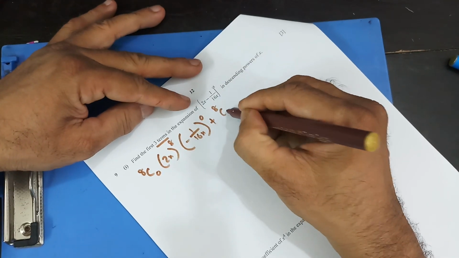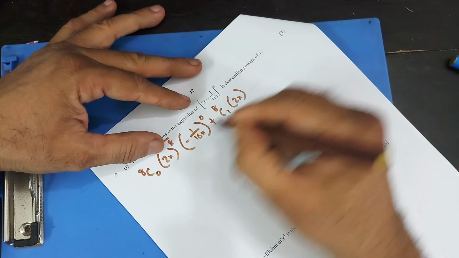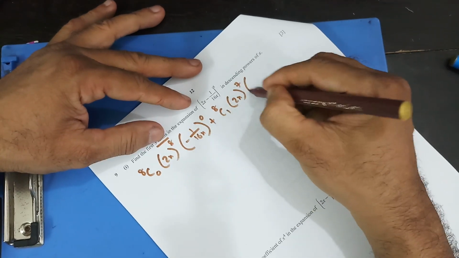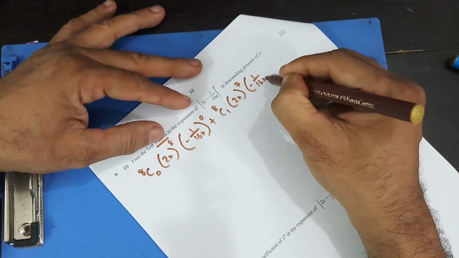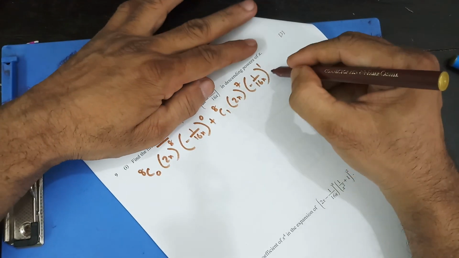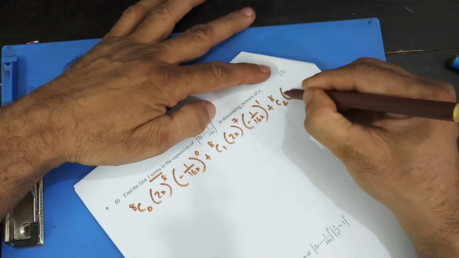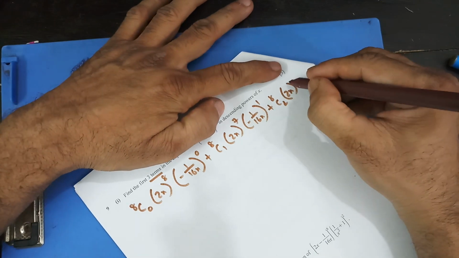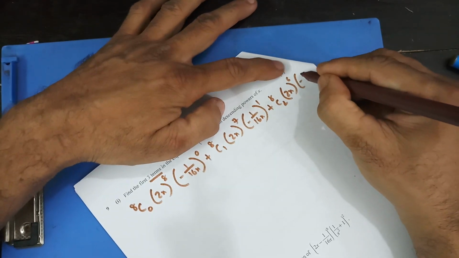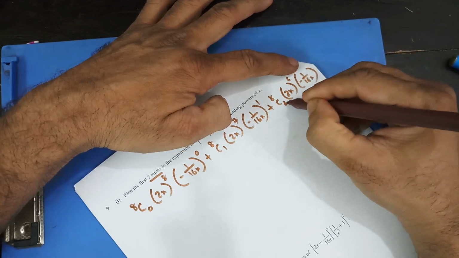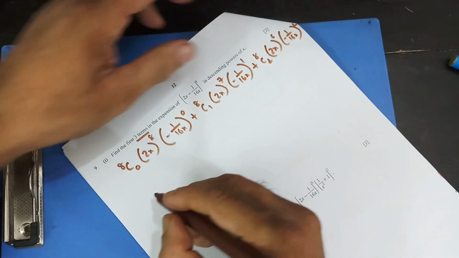Okay. 8C1, then (2x) to the power 8 minus 1 is 7, (minus 1 by 16x) to the power 1, plus 8C2 is going to be (2x) to the power 8 minus 2 is 6, and then (minus 1 by 16x) to the power 2.